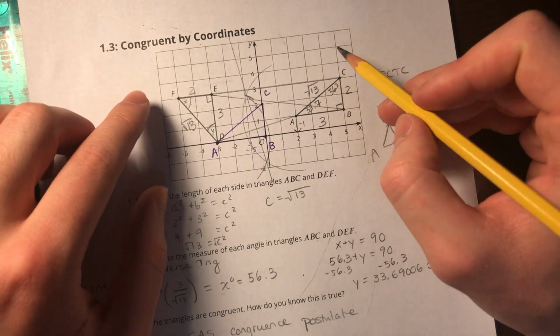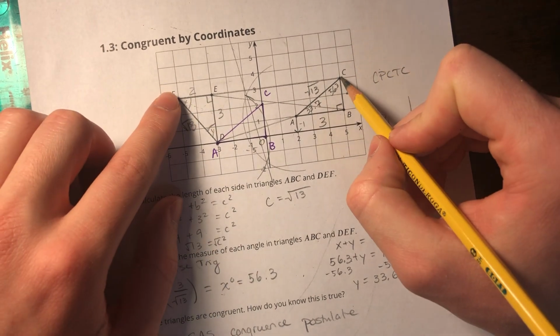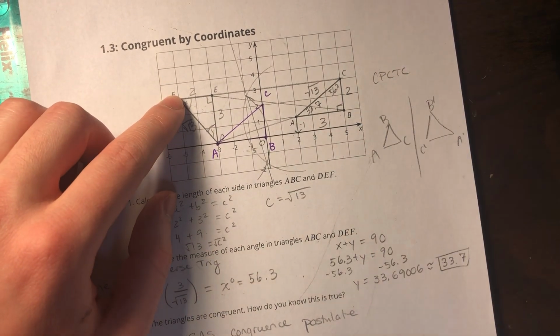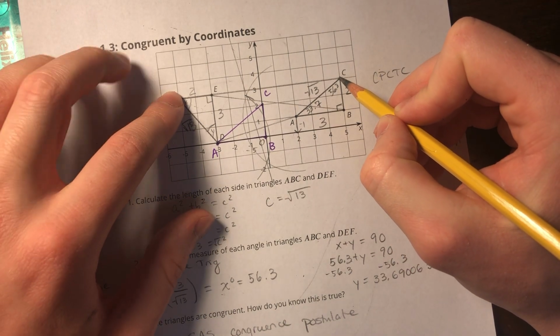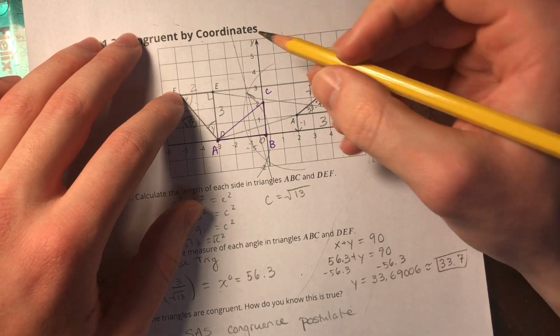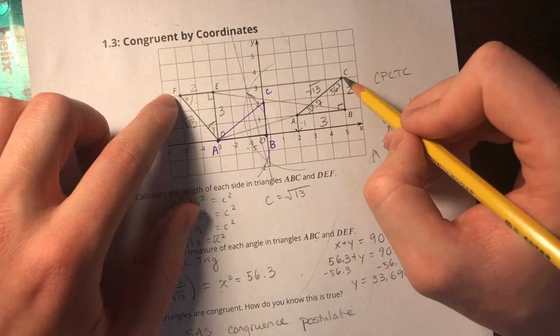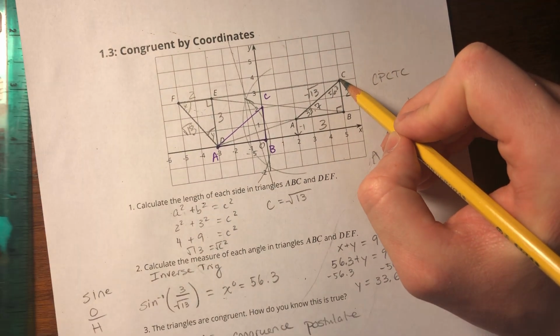I also know that much more simply, if I look at C and F, one's at 5, one's at -5. So I know that if I want a perpendicular line between these two, that's going to be this y-axis because they're both equidistant from that y-axis.